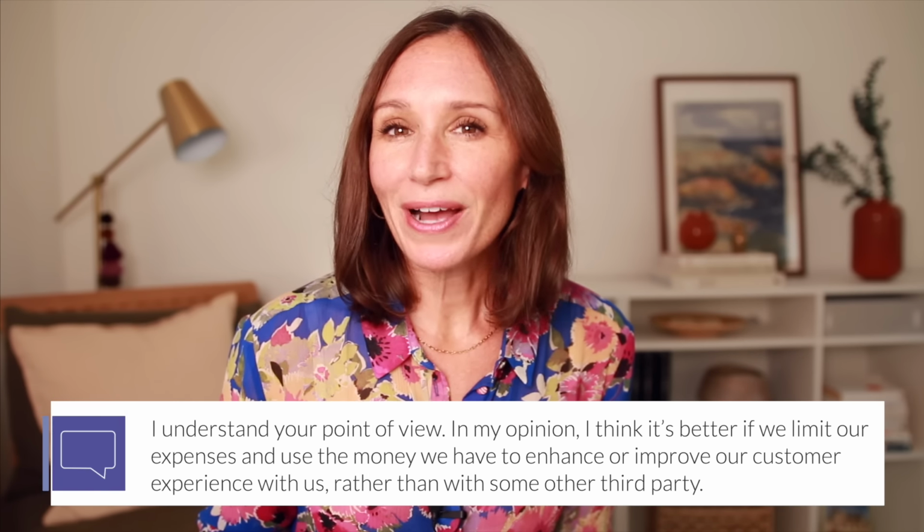This second response does a few things. Number one, it shows that you respect the other person's point of view. It also leads to a more productive discussion and shows that you're open to having the discussion. And number 3, it guides everyone toward a consensus without increasing the tension.